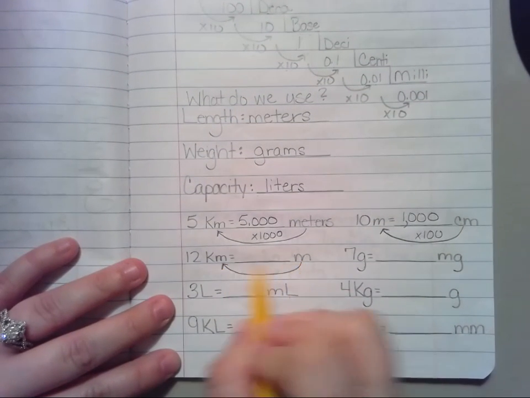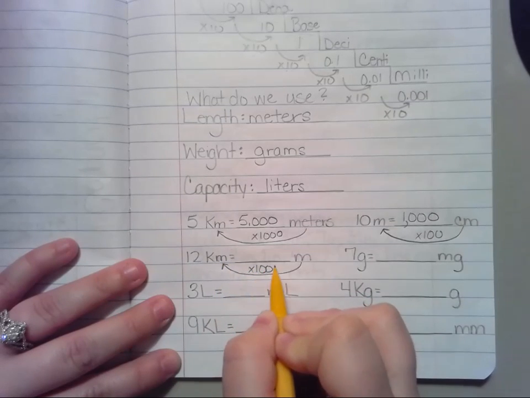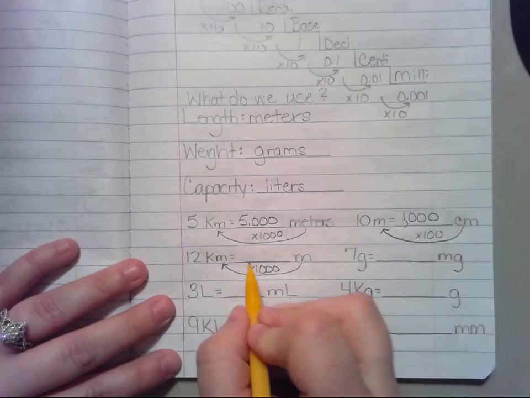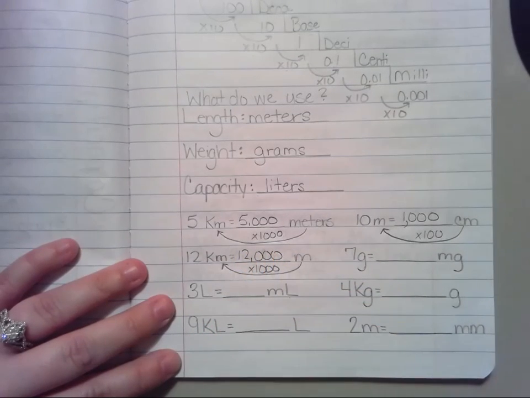Meters to kilometers. How many meters were in a kilometer? It took 1,000. We jumped 3 times on our stairs up here. 12 times 1,000 is 12,000.